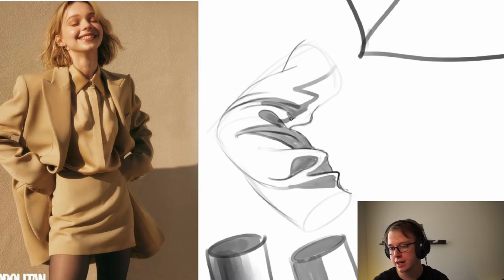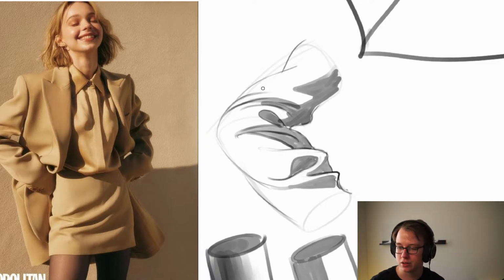And there are some folds that I wouldn't even add except in shading. So you'll notice this fold right here that I've just added towards the shoulder. This one here, I don't use a line for that at all because it's so subtle.